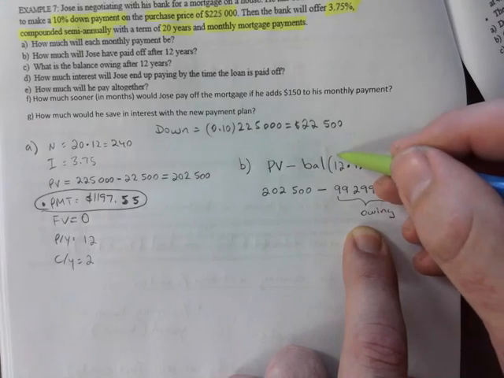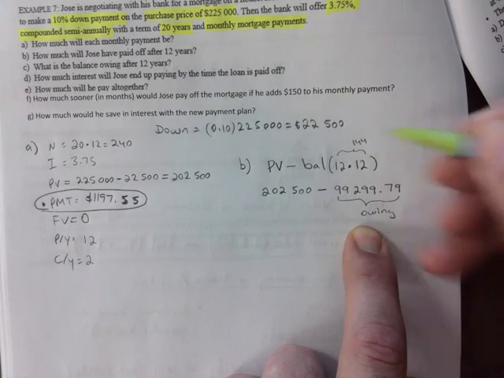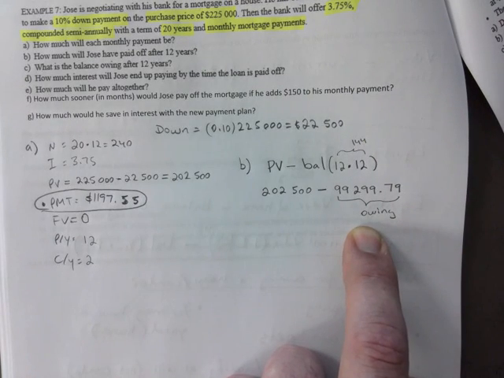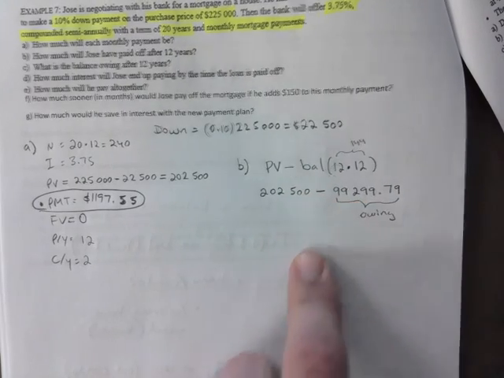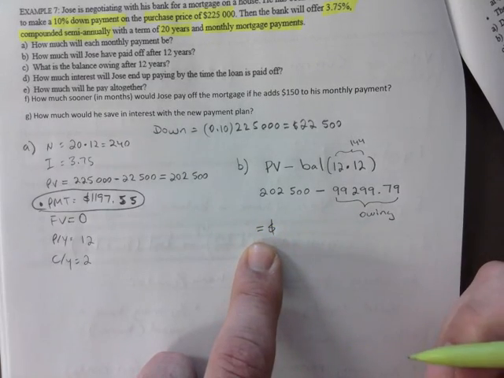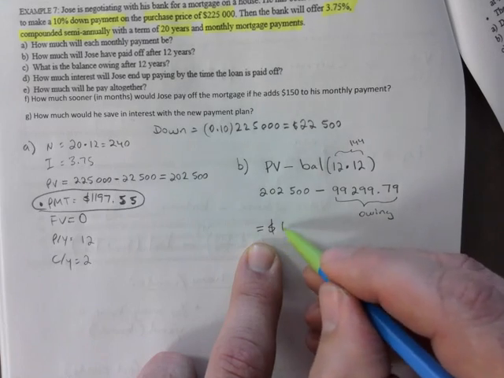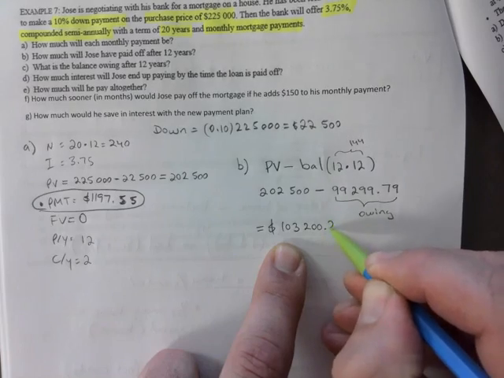And if you want to put 144 here, that is probably a good idea. So how much you borrowed, how much you're still owing, that's going to give you that amount. If you subtract those two, you get $103,200.21.